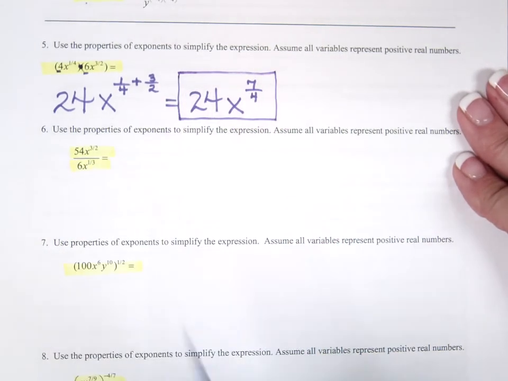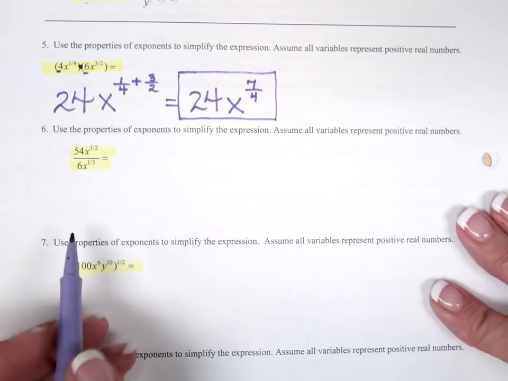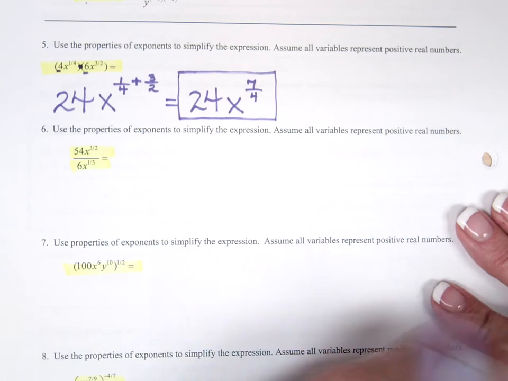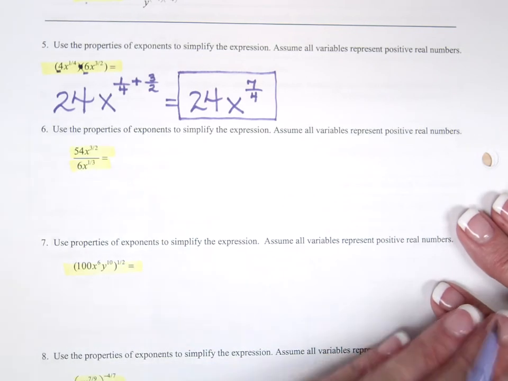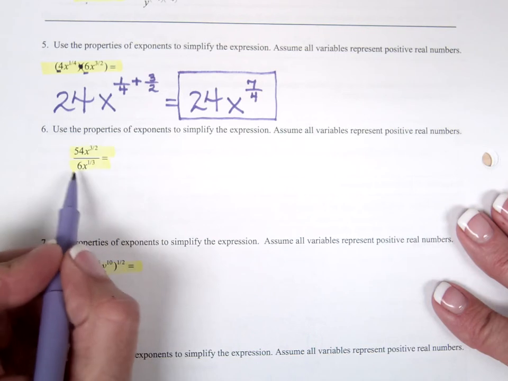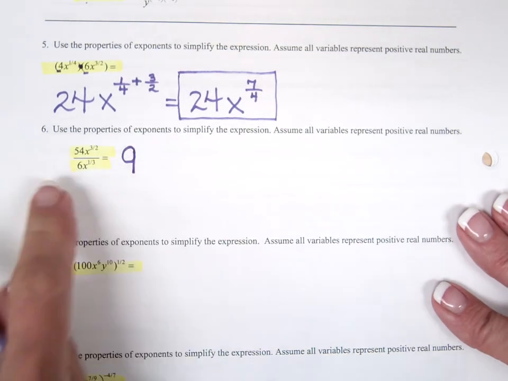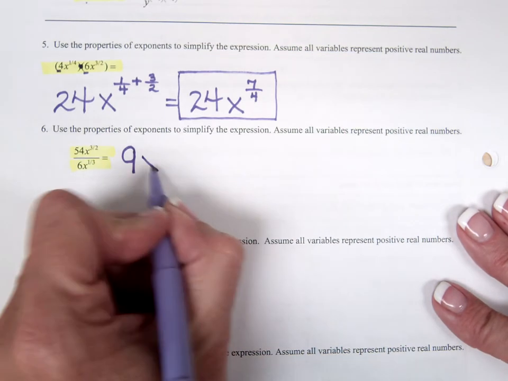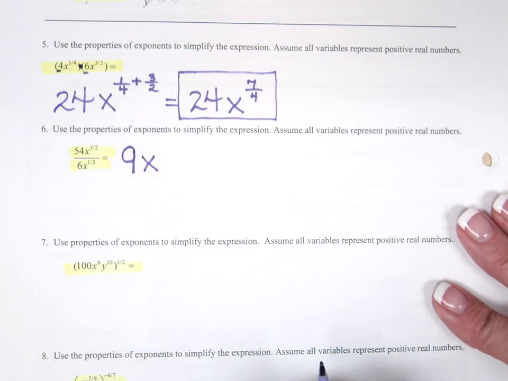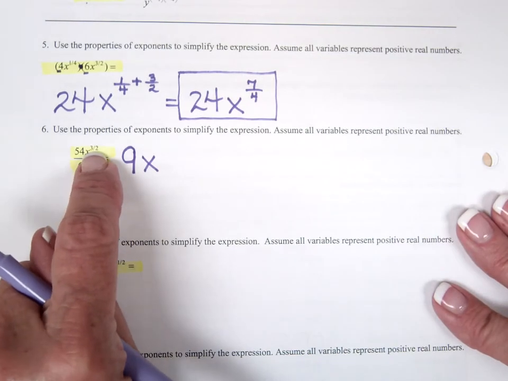So see, these are pretty easy as long as you know your exponent rules. Okay, this is division. So in my head, I'm going division, division. What do I do with the exponents? That's right, subtract. So 54 divided by 6, the coefficients get divided, and then the exponents get subtracted. And like I said on the problems above, you have to keep the order the same as it is.